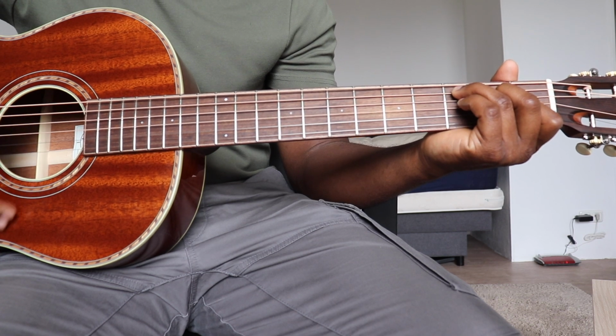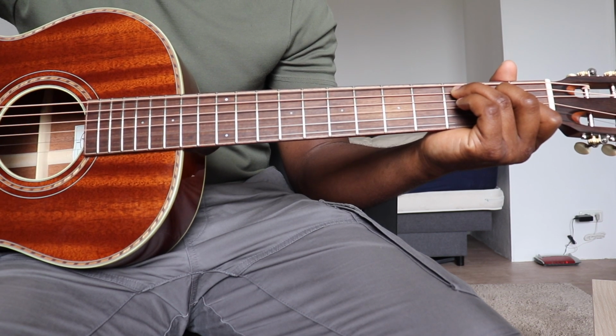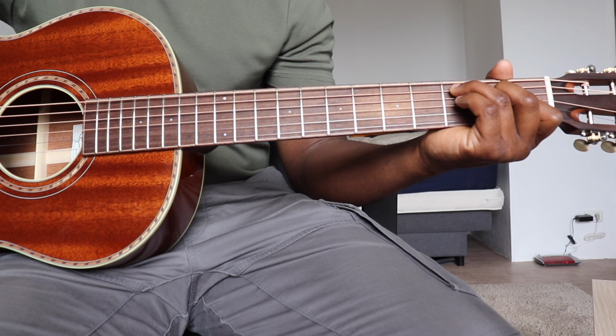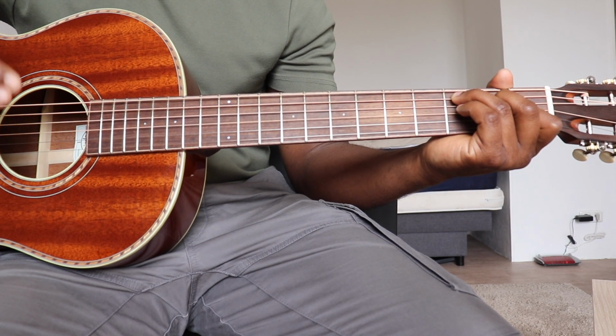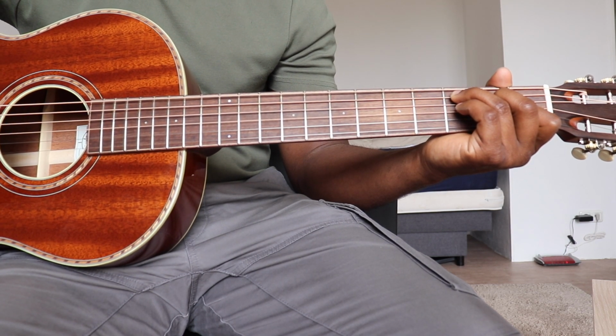Having the E as the lowest note gives it a different sound profile.